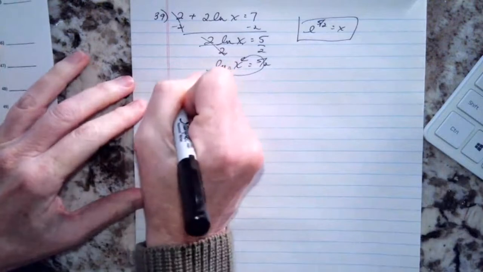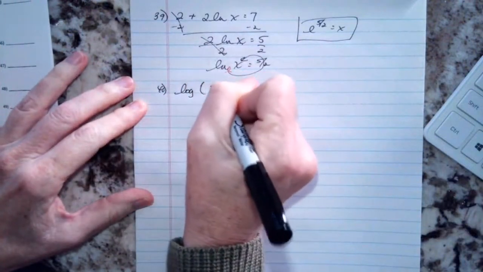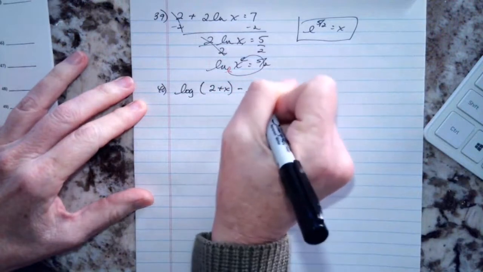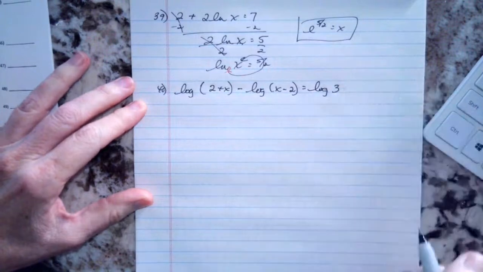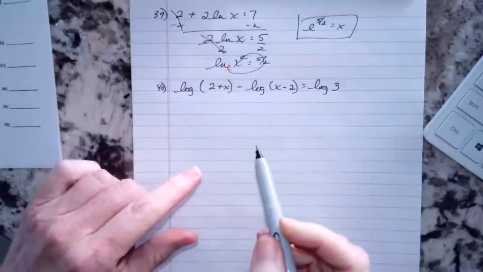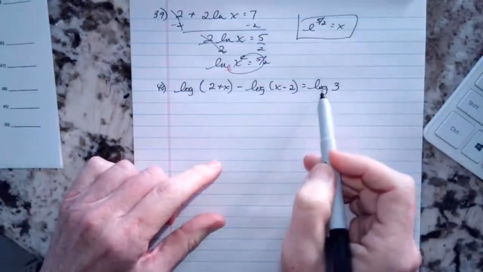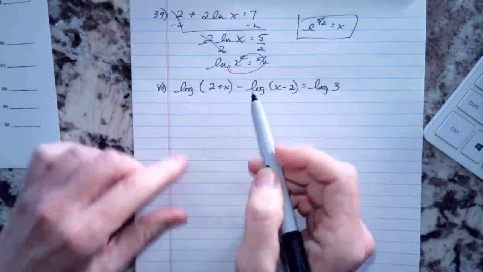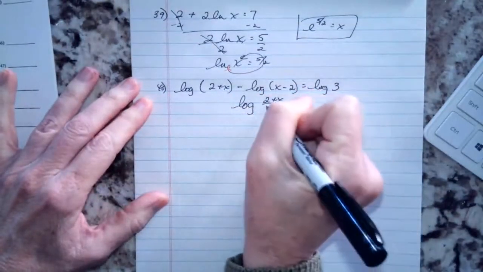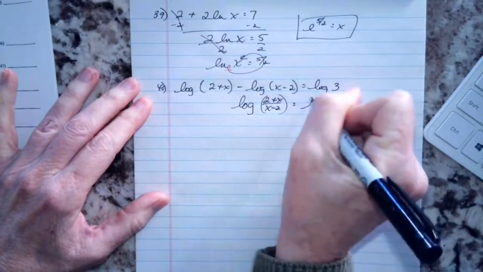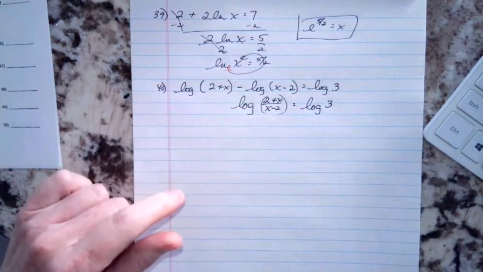Okay, let's look at number 40. So we've got common log of 2 plus x minus common log of x minus 2 equals common log of 3. We're going to be able to take off the logs if we can get 1 log on this side. So this says minus. That means we're combining them through division. The subtraction, we'll use the quotient property to divide.